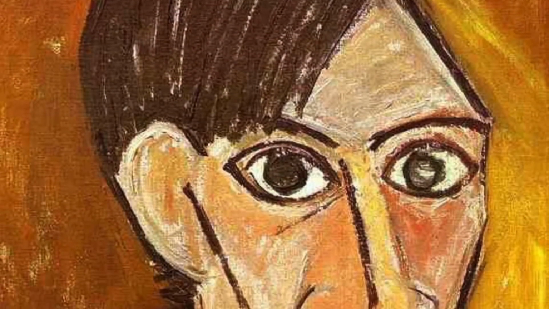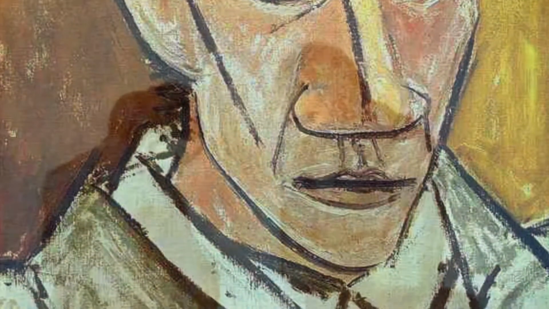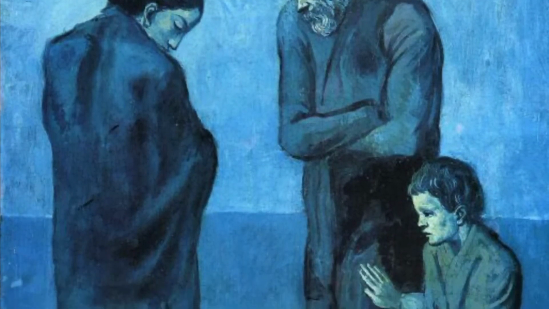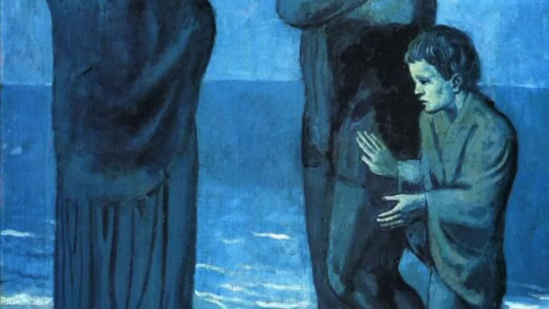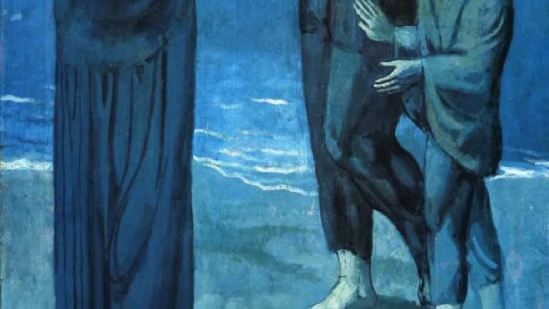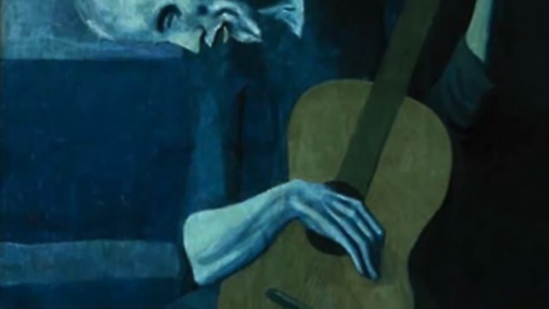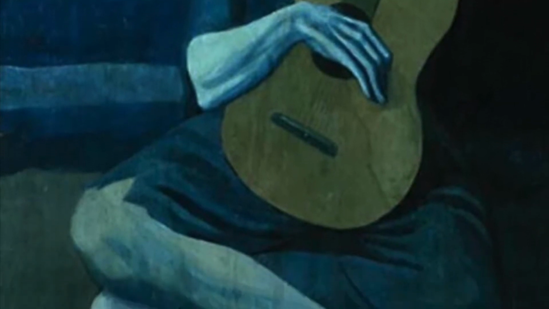This is Picasso's self-portrait painted in 1901 using the style of Expressionism. When Picasso was sad, he painted sad things. He called this his blue period. This painting, painted during Picasso's blue period, is called The Tragedy, and it was painted in 1903. The Old Guitarist, one of Picasso's more well-known blue period paintings, was painted in 1903 and took a year to complete. You can see this painting for yourself at the Art Institute of Chicago.